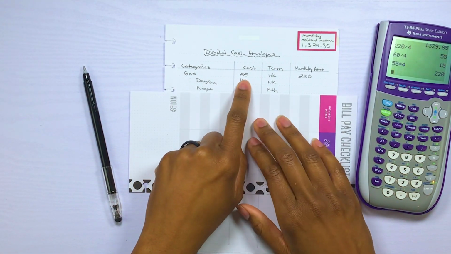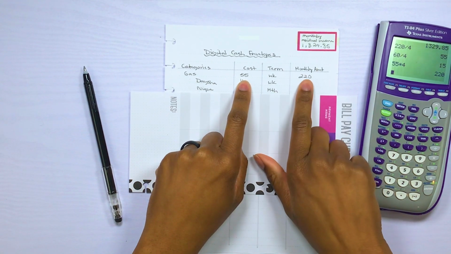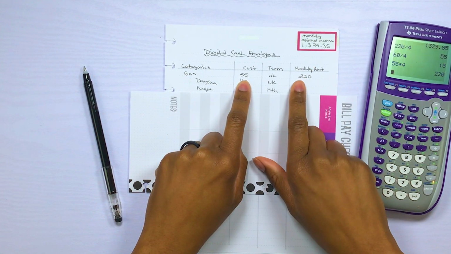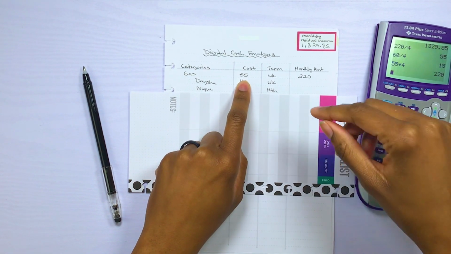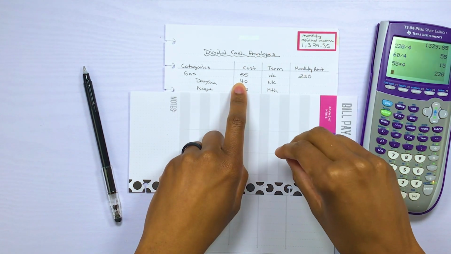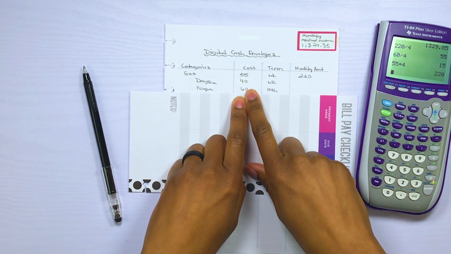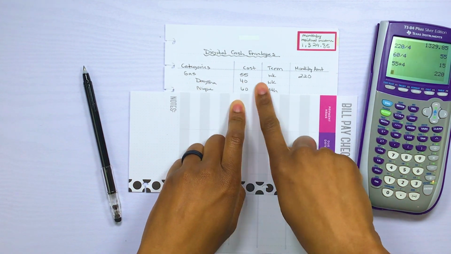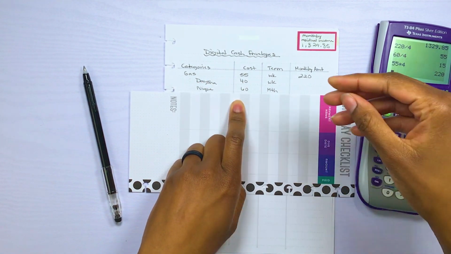So the $55, let me back up. The $220 a month that I just showed you how I got to, that still makes sense for us now. So I'm still doing $55 a week overall. And the breakdown is still the $40 a week for me and $60 a month for him. So that's how I got to my gas digital envelope.